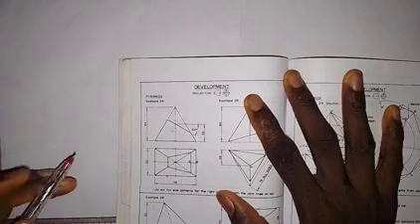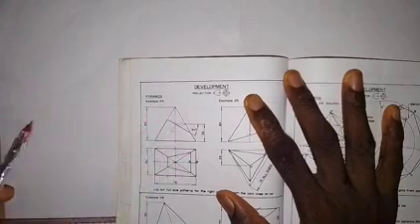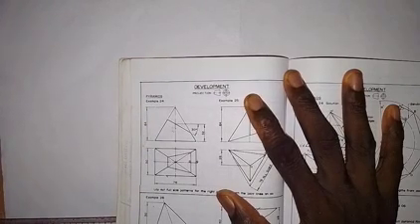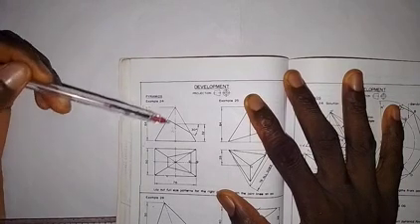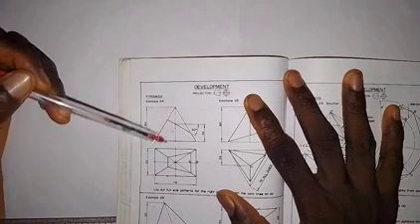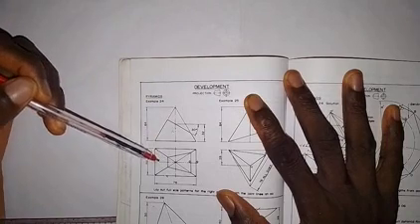Welcome to my channel, and here we are going to solve this problem which has to do with the development of a truncated rectangular pyramid, the development of a rectangular right pyramid. And as you can see here, these views are given in first angle orthographic projection. This is the front elevation and this is the plan.